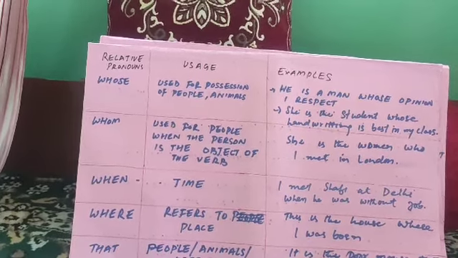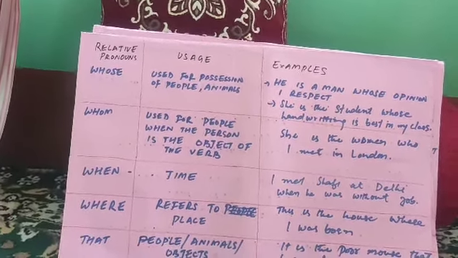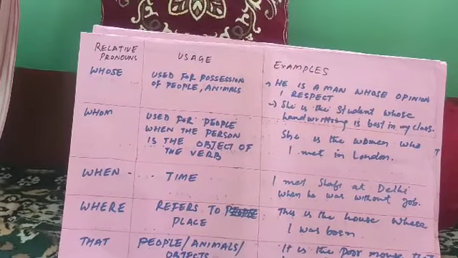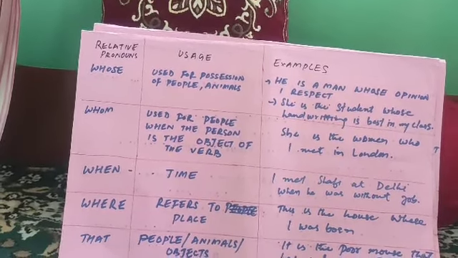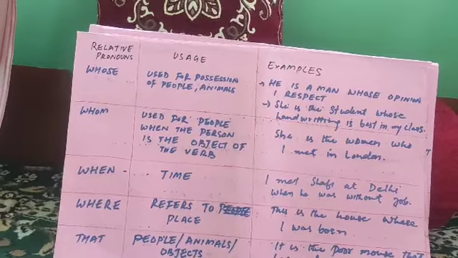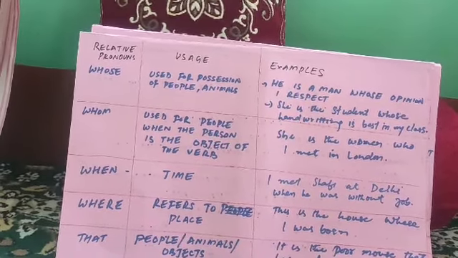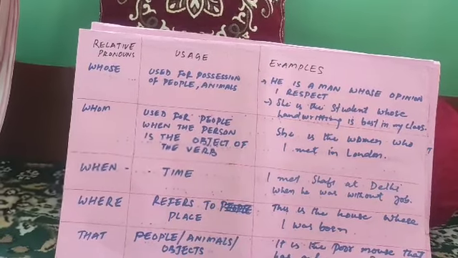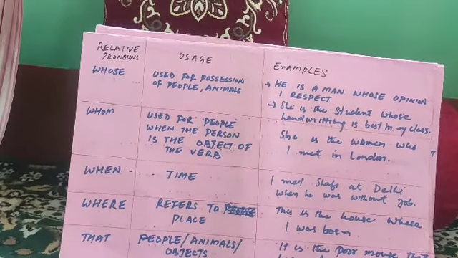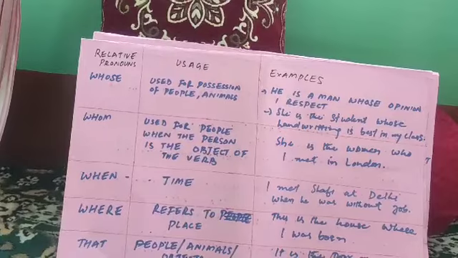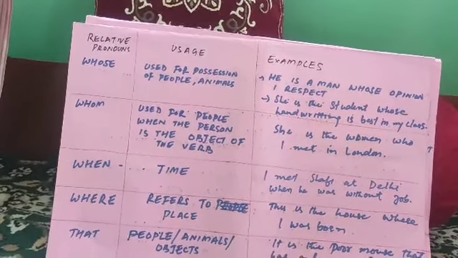Whom is possible. Another relative pronoun is whom. That is possible instead of who when it is the object of a relative clause, जो अभी मैंने आपको बताया. For example, the woman whom I wanted to see was away on holiday. It means I wanted to see her.